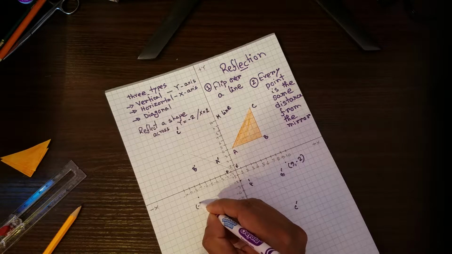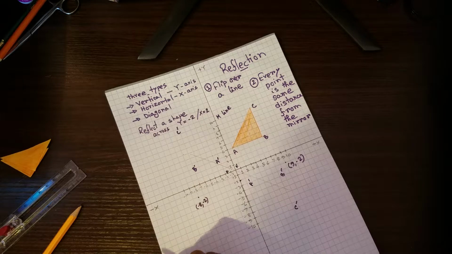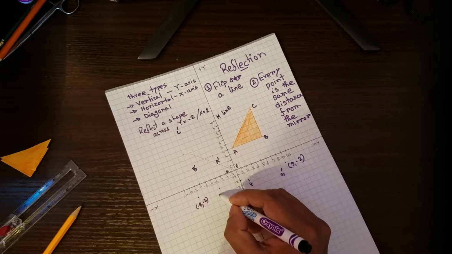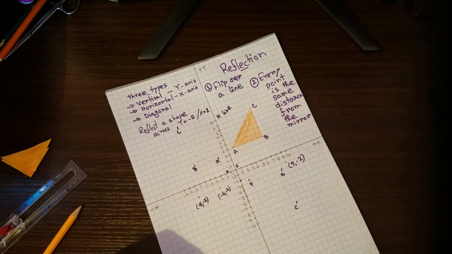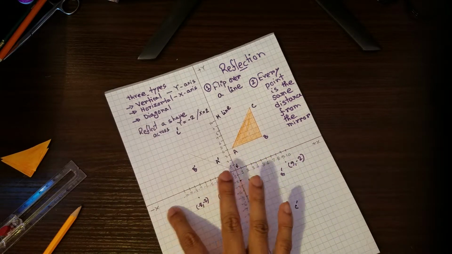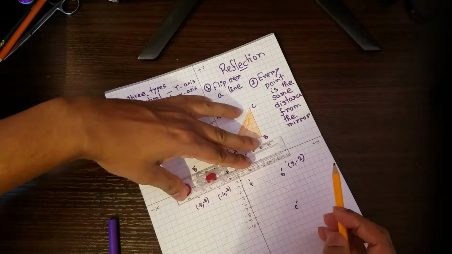These coordinates are -8 and -2. Let's pick another point along the line. Pick this one, -4 and -2. Now if you look carefully, you see your y is always -2. No matter where you go on this line, your y will always be -2.